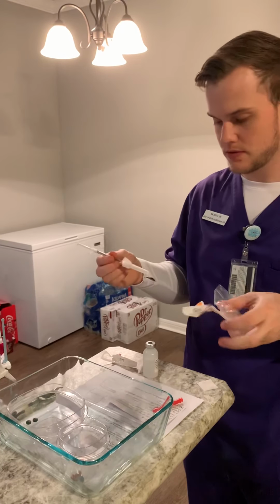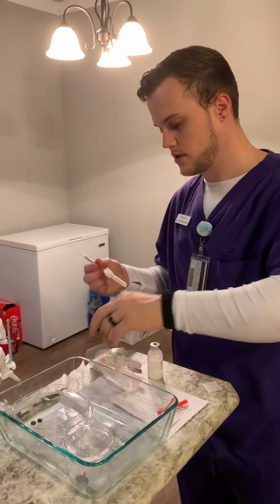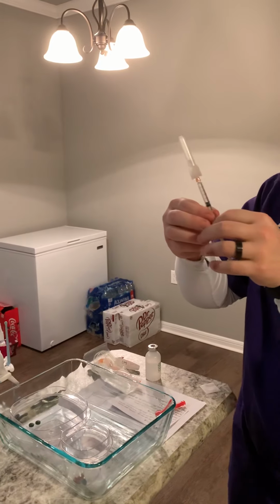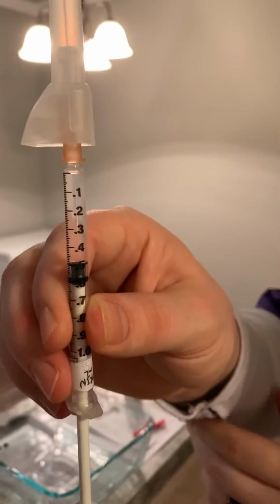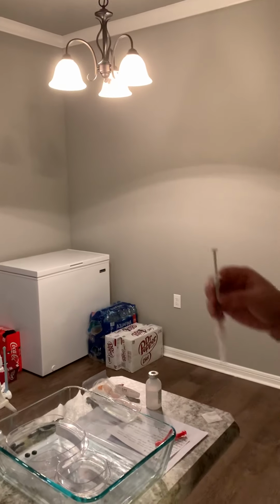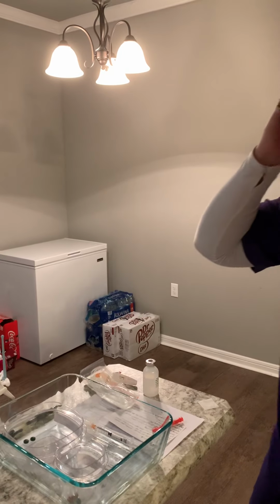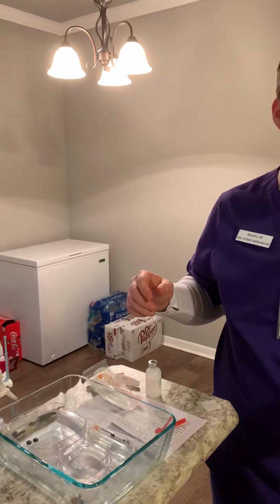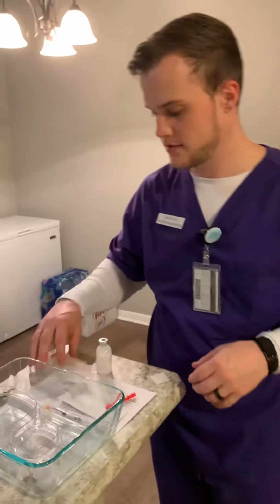Attach the needle. And just so you can see, I have half a milliliter in there. And we already have the label right there, attached on there. Okay. So now I'm ready to go into the room and see the patient.